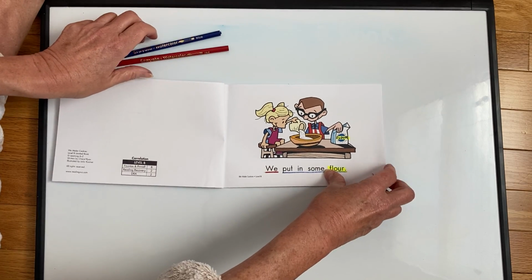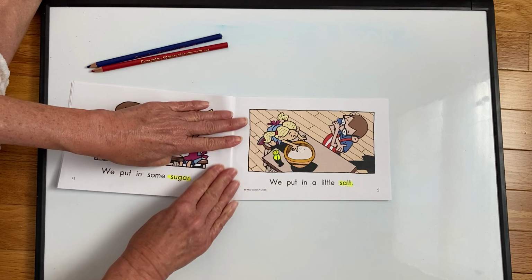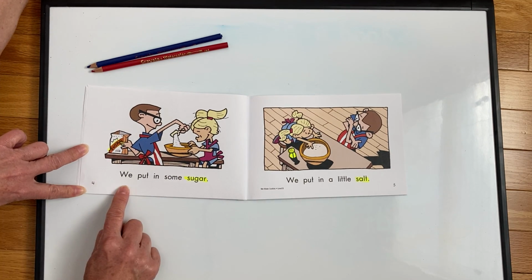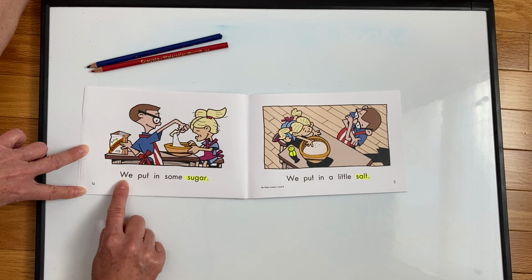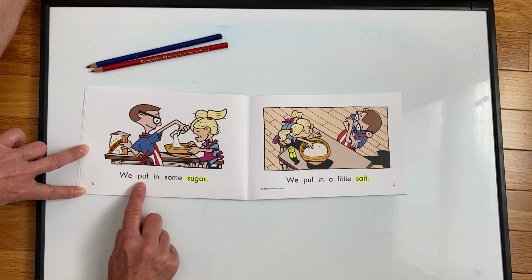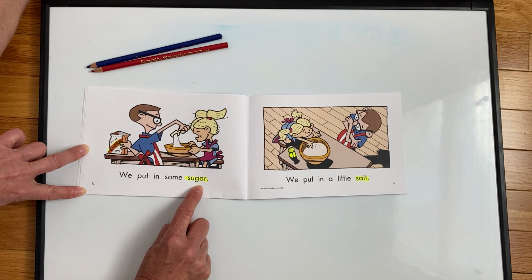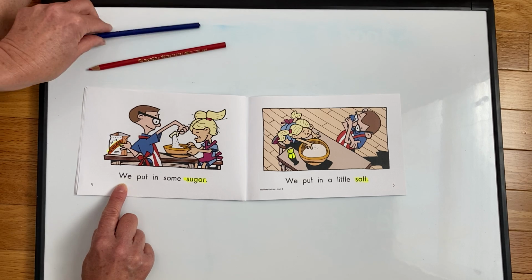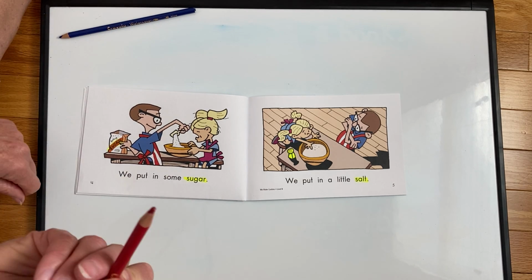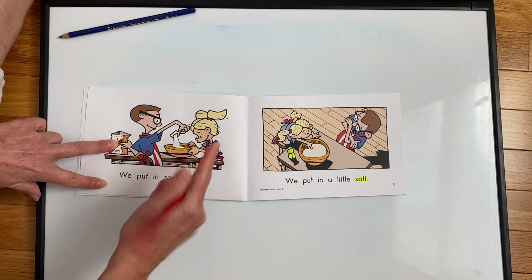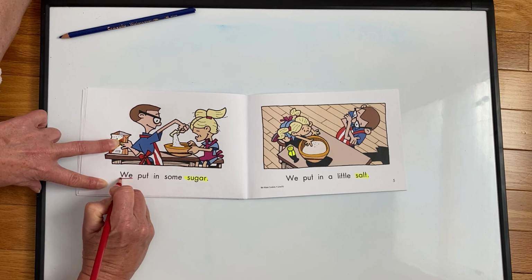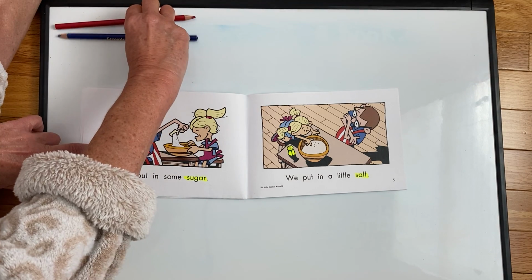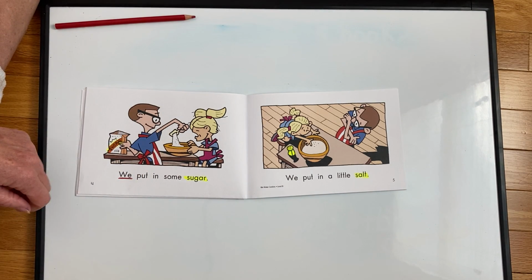All right, let's turn to page 4. You ready to read this one? Here we go. Put your finger under the word we. We put in some sugar. Who is the sentence about? You're exactly right. It's about we, the daddy and the little girl. So you're going to underline the naming part, the same color that you used in the last page.